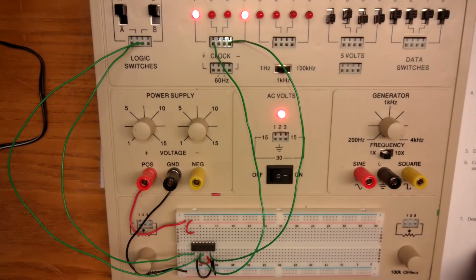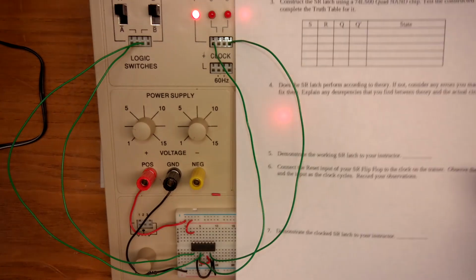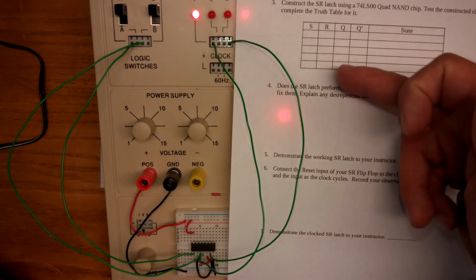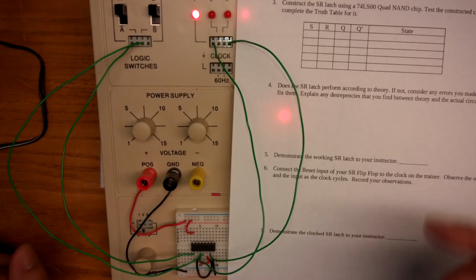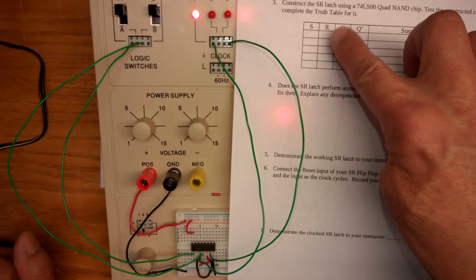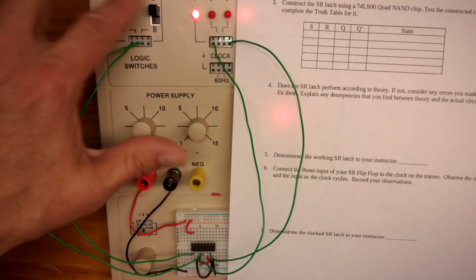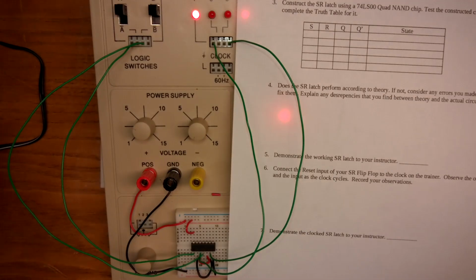So when I do that, I can just fill out this table on page 2. I'll just fill it out, and I'll show that it works exactly like the one on page 1. And again, your S and R will be inverted if you connect those so they're positive high. The default is positive low.